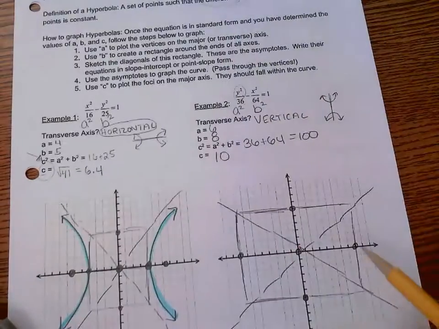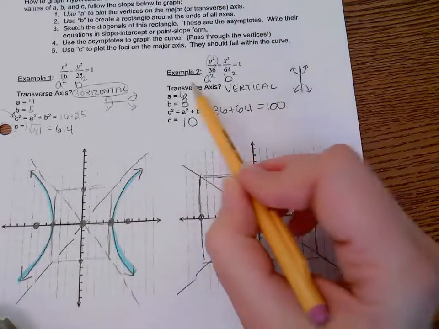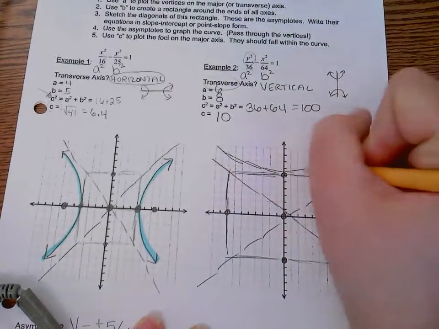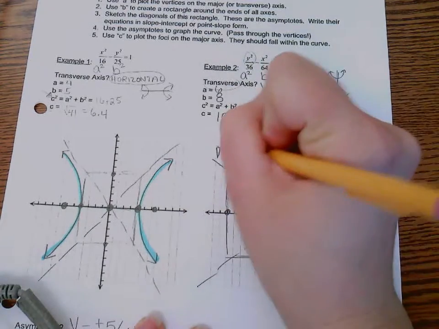This time my transverse axis is vertical. So this is a really wide hyperbola. Starts here.